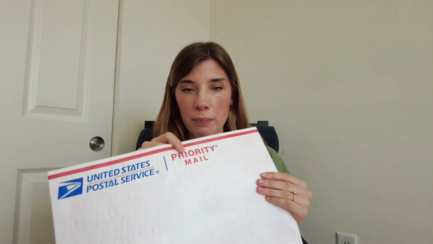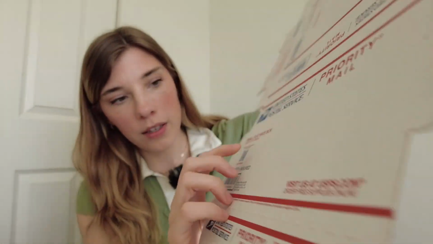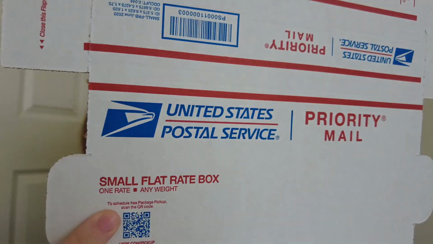But make sure you're only using Priority Mail packaging. You cannot use Priority Mail Express. I use this mostly, but you actually can use anything that is Priority Mail. So you can use any flat rate items as well. This is the small flat rate box, you can see it right here. And this is great for smaller items, maybe like swimsuits or smaller accessories. So I do use this a lot.